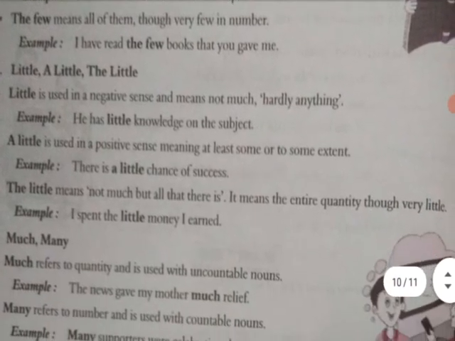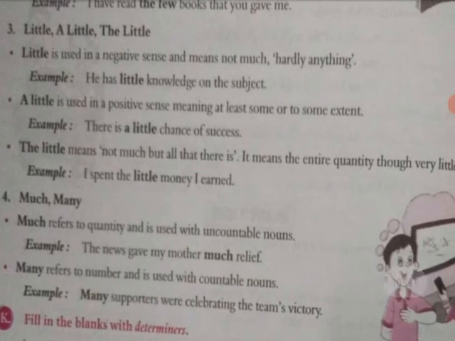In the same way, we have little, a little and the little. Little is used in a negative sense and means not much. He has little knowledge on the subject. A little is used in a positive sense and it means at least some. There is a little chance of success. The little means not much but all that there is. For example, I spent the little money I earned.